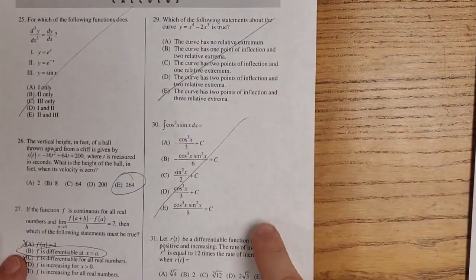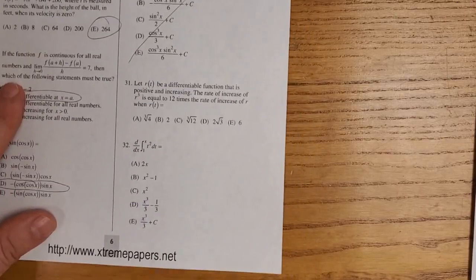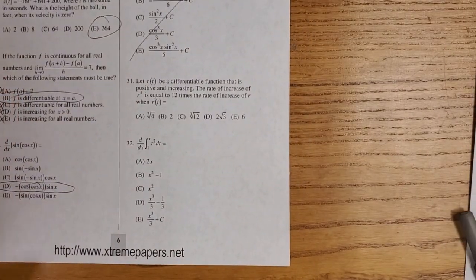And let's see, 29 is a duplicate, 30 is a duplicate. Let's look at 31 then.